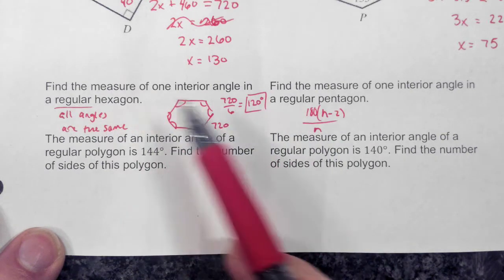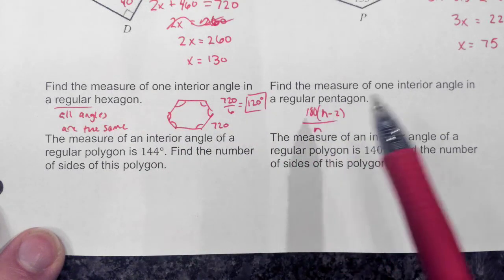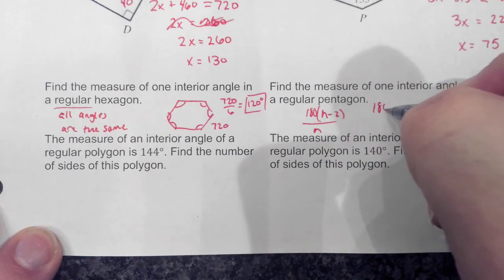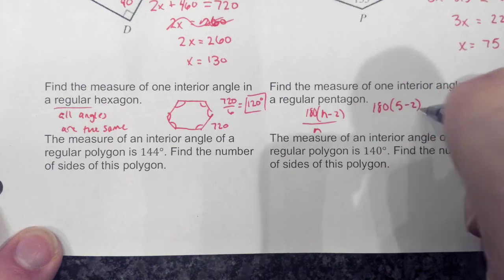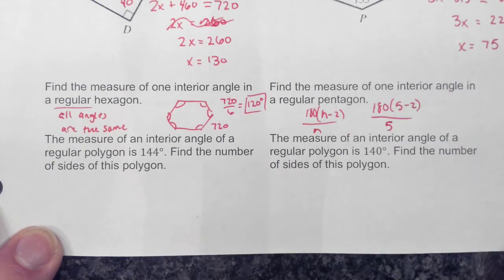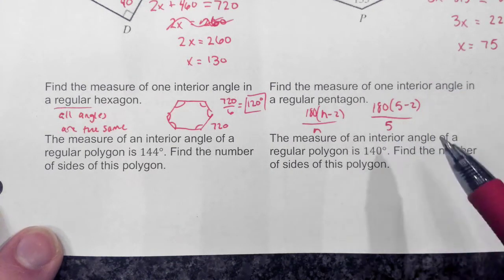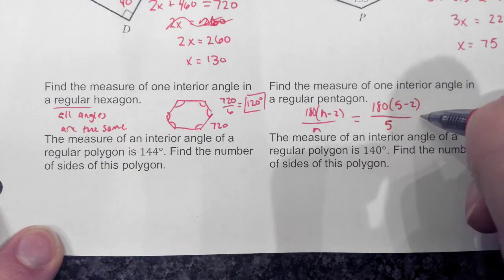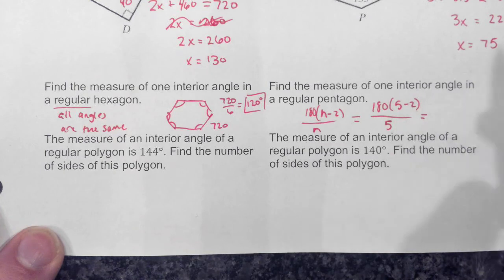And that we can apply to this one, a pentagon. So we just plug in 5 for both of those ends. So it would be 180 times 5 minus 2, divided by 5, right? And then you just work through the math, or you can draw the picture, whichever you prefer. Okay.